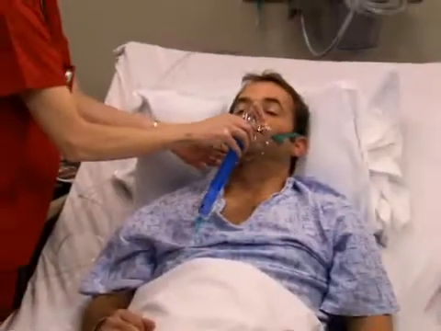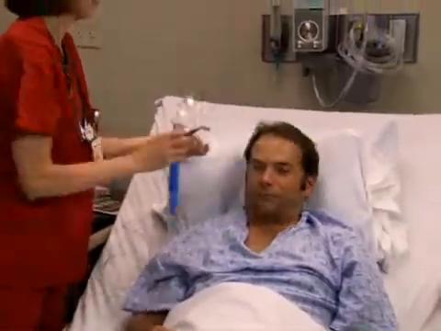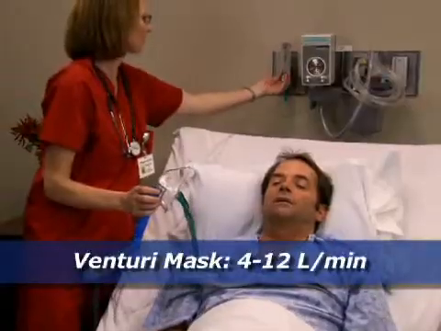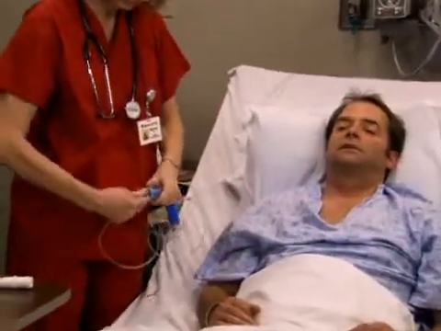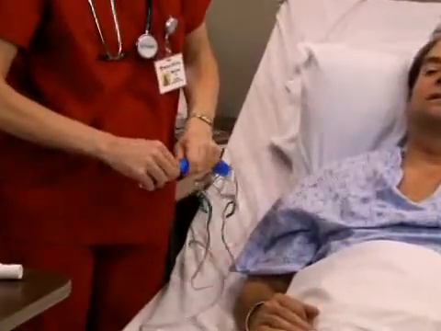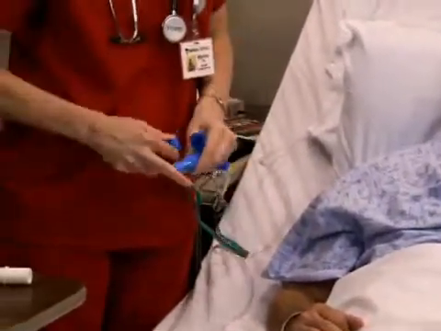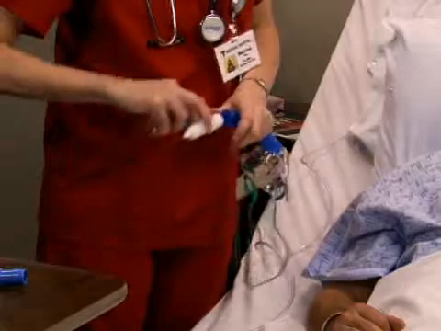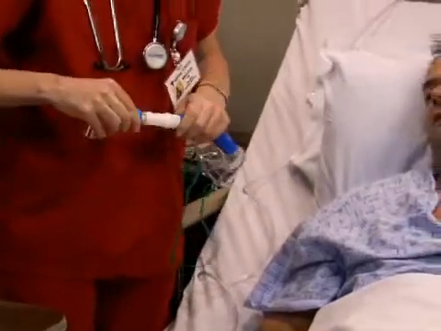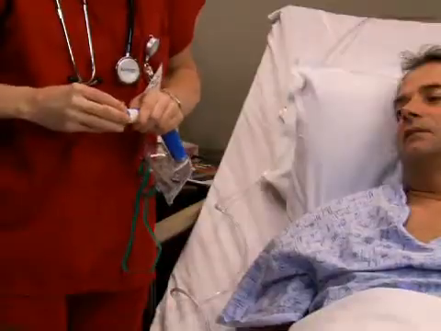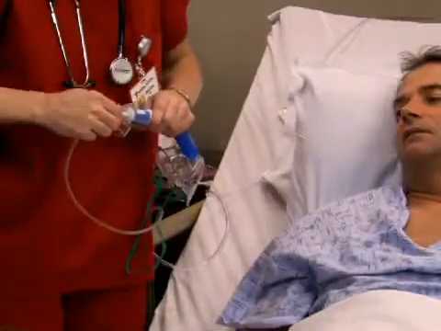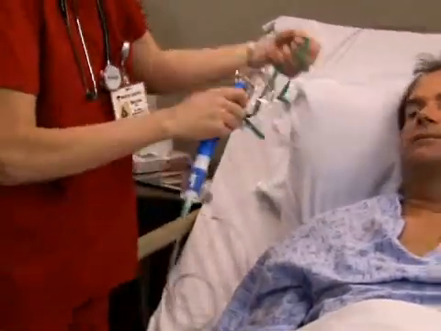For a patient with a Venturi mask, plan to set the ordered flow rate between 4 and 12 liters per minute. Select the appropriate flow rate to deliver the percentage of oxygen ordered by the physician. To deliver a preset FiO2 of 30 to 80%, attach the appropriate color-coded connector as shown. Some Venturi masks include an adjustable barrel instead of interchangeable connectors.